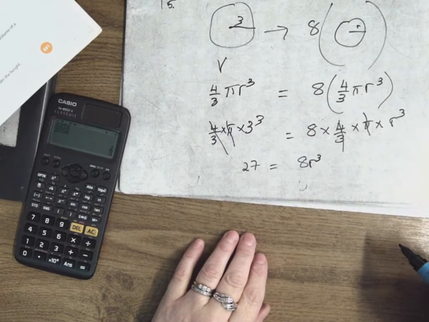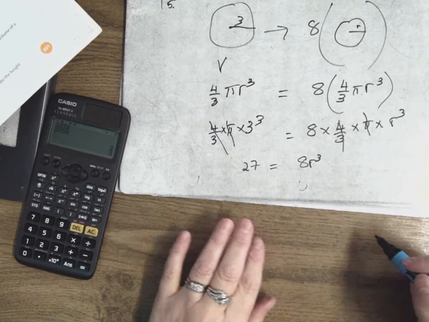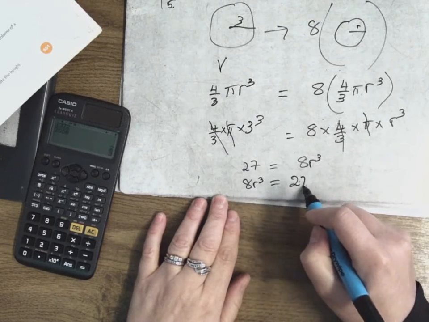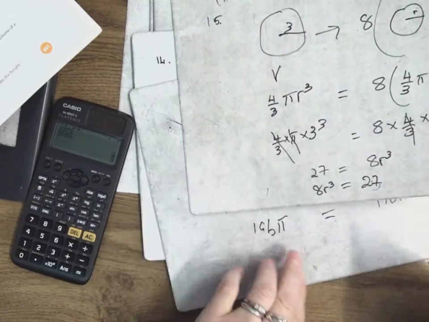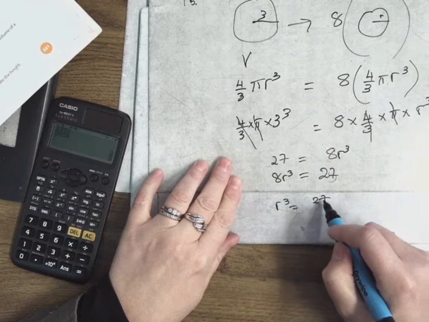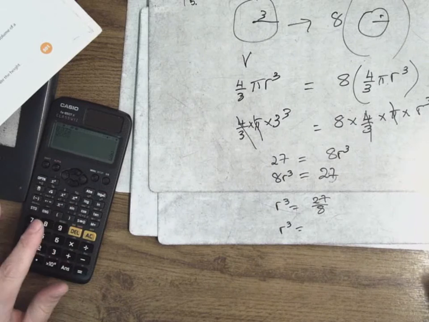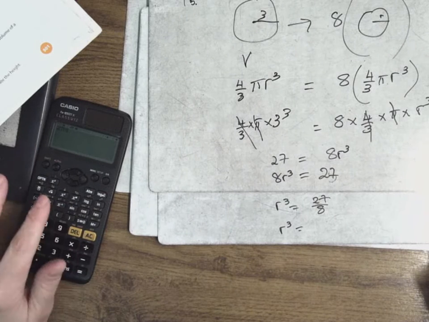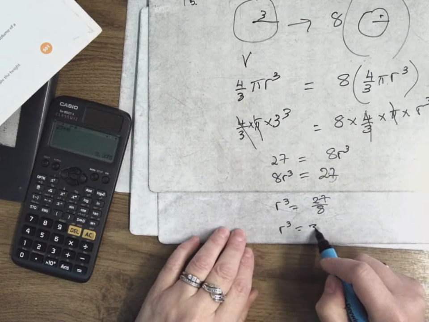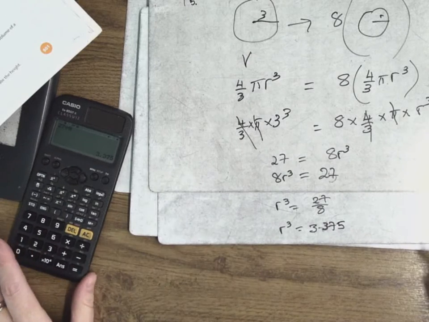What do I do now? Find r. How will I find r? If I write that the other way, so I'm used to it, this is what I normally do first: divide by 8. So I get r cubed is equal to 27 divided by 8. If I do 27 divided by 8, I'll get 3.375.